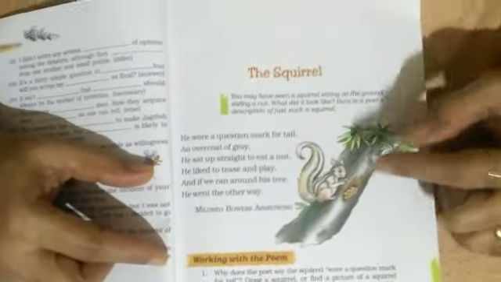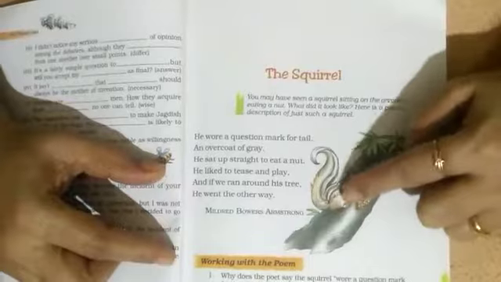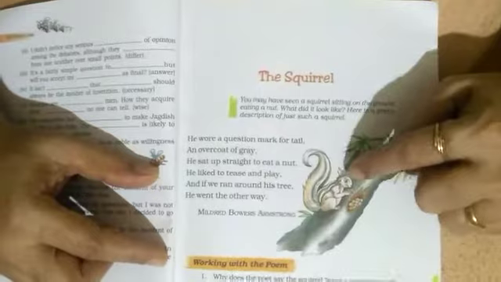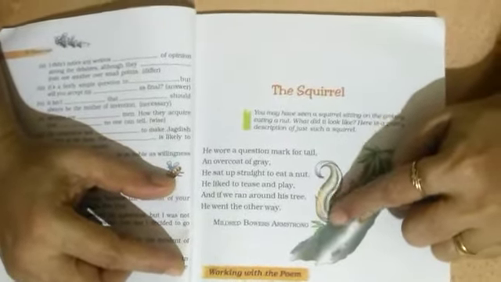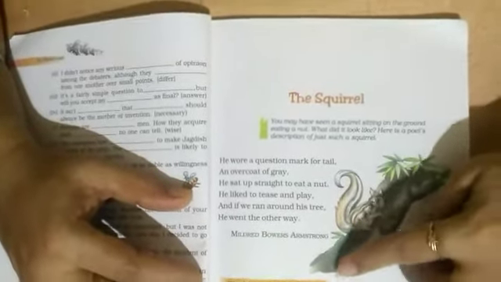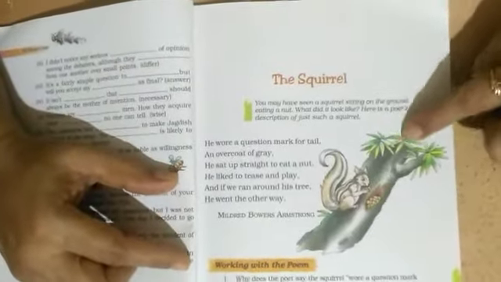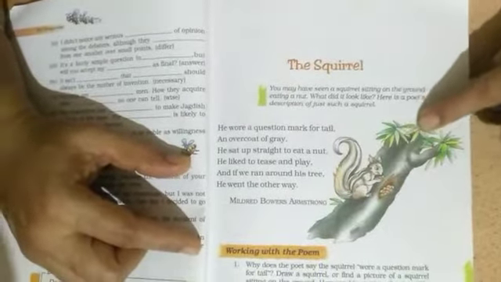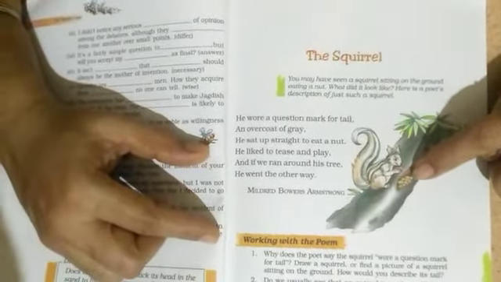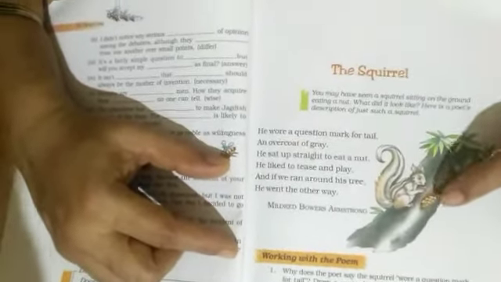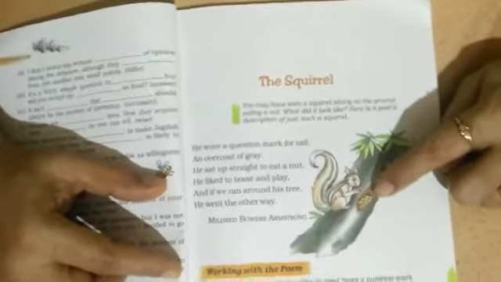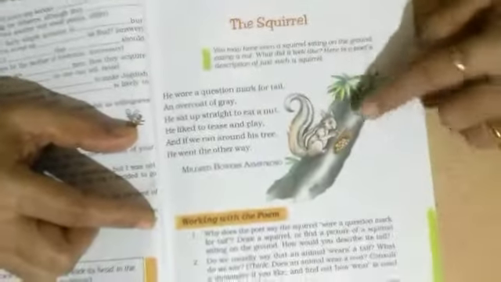If you draw the picture of a squirrel, you can see the shape of the tail. It is like a question mark, and there are 3 lines over the body, like the coat of the squirrel. We always find the squirrel either on the tree, on the walls, or somewhere in the gardens, and it saves or collects the nuts. It has collected a nut in the small hole of the tree, and it is enjoying it. That is the picture we are watching here.